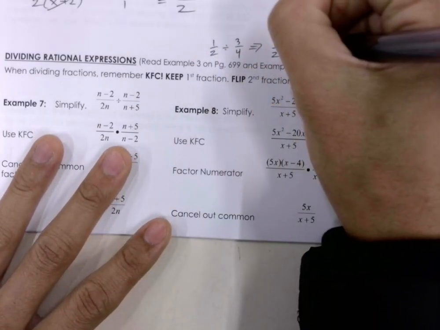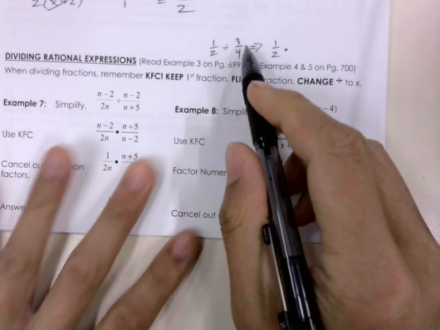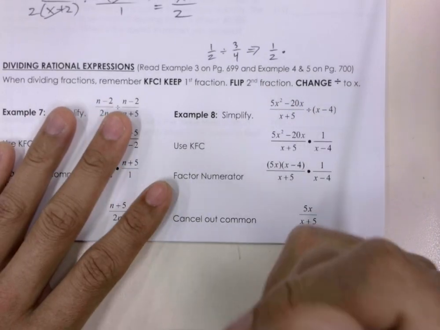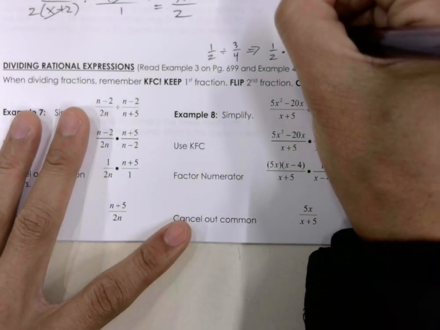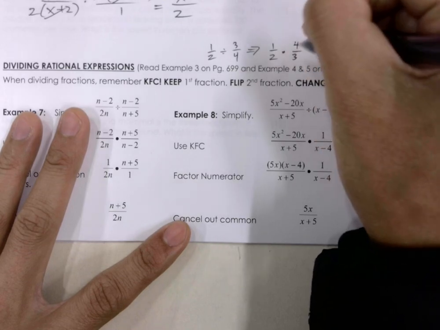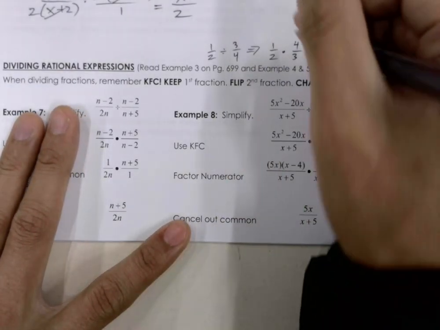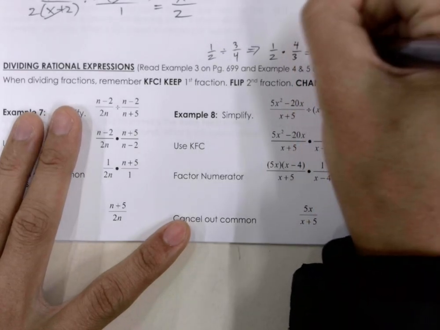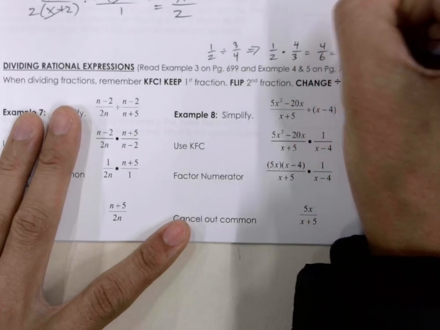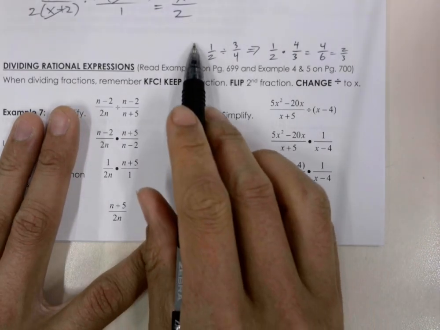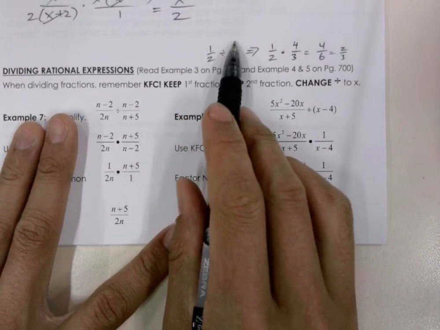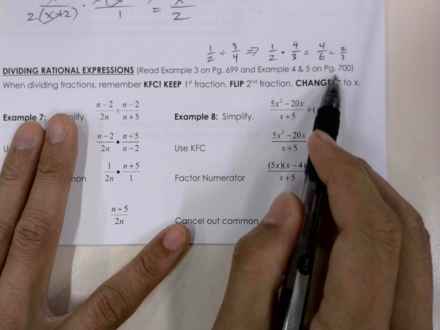So we do 1/2 times, and then we take our second fraction and we flip it. So we put the numerator in the denominator and the denominator in the numerator, and then we just multiply straight across, right? So we say is equal to 4 over 6. We simplify that to 2 over 3. And 1/2 divided by 3 over 4 is equal to 2 over 3.